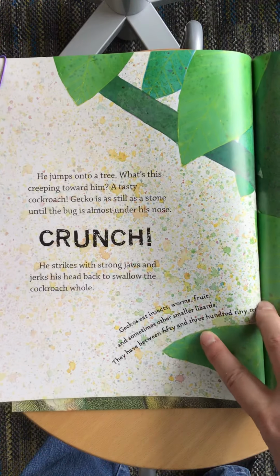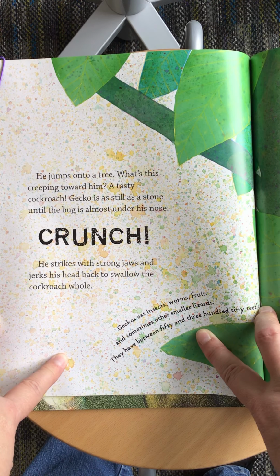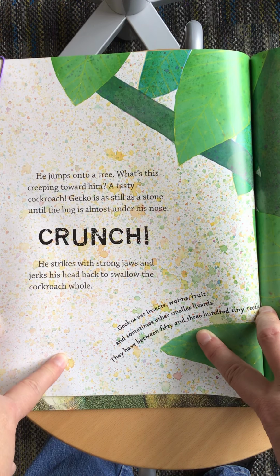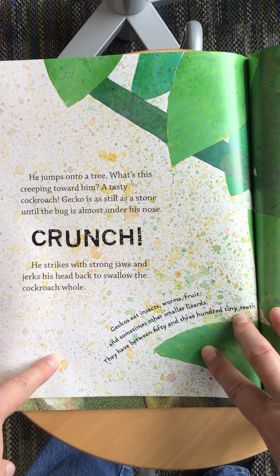look at the different fonts on this page and how we have some words that are written in all caps. We've got some different punctuation. Pay attention as I read this page.